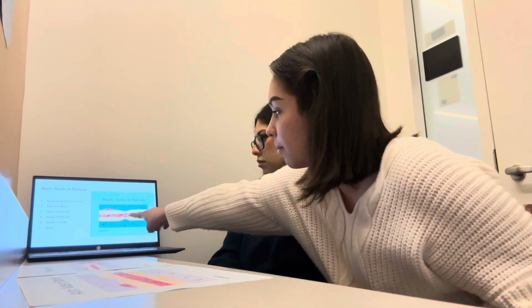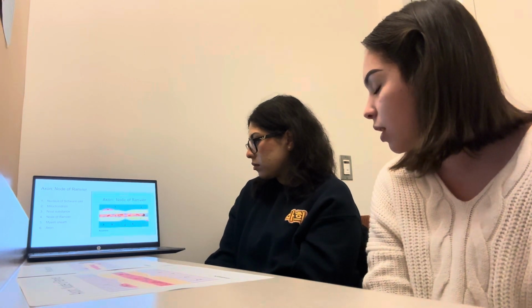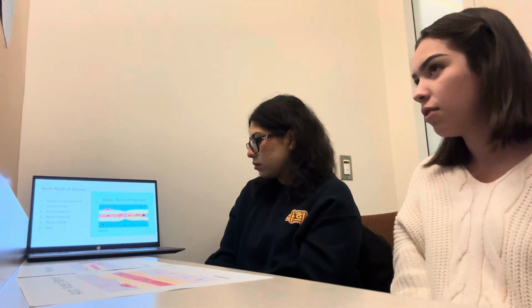Number 1 is pointing at the nucleus of the Schwann cell. Number 2 is pointing at a mitochondrion. Number 3 is pointing at a Nissl substance. Number 4 is pointing at the node of Ranvier, which is the one in the middle. Number 5 is pointing at the myelin sheath, and number 6 is pointing at the axon.